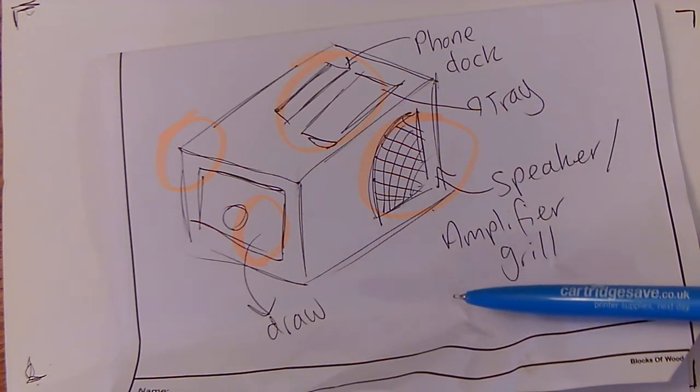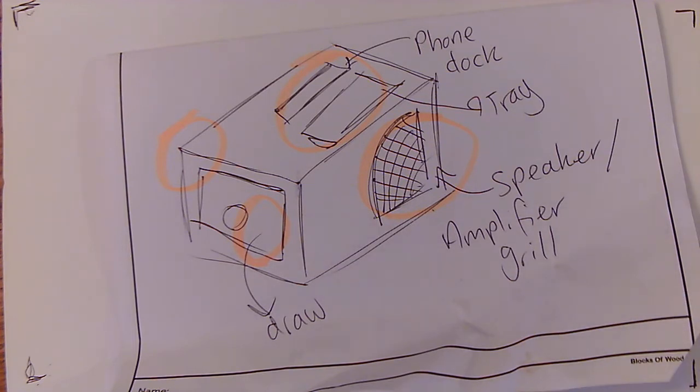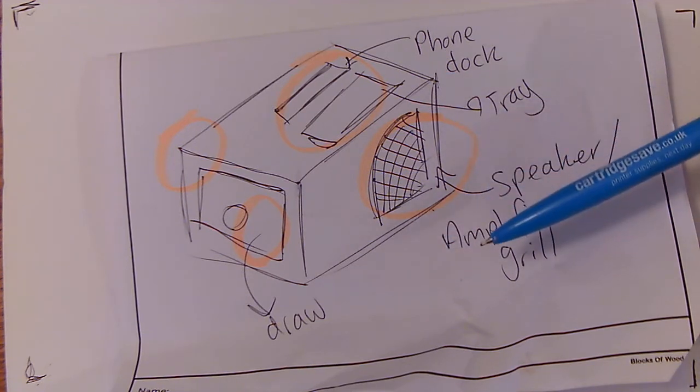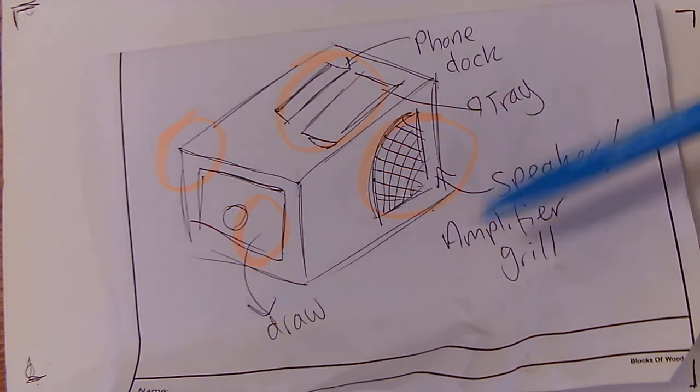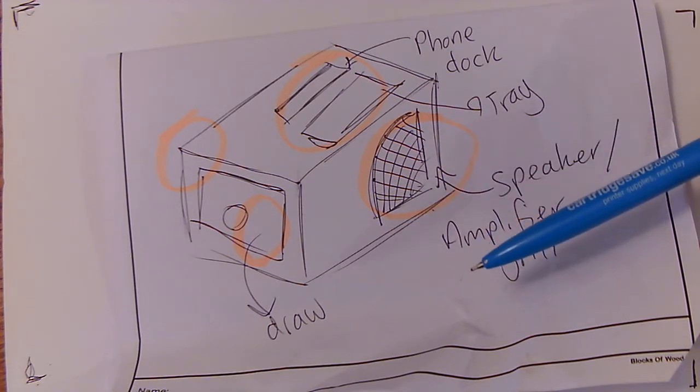So now I'm at the stage where I need to start thinking about how I'm going to manufacture, how I'm going to make this product. And that still comes under developing, because you're still improving and possibly changing the idea through the construction techniques that you're going to use. So let me just really quickly run through what this design actually is, so you know.